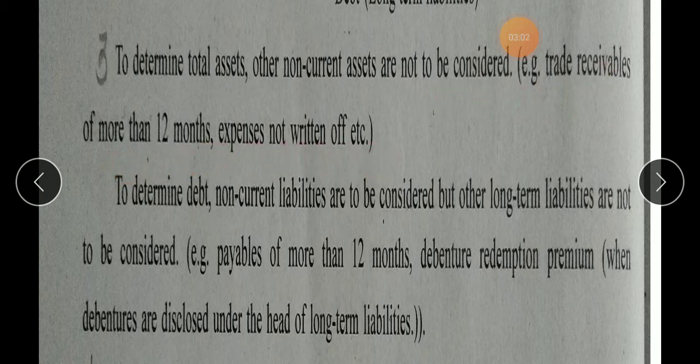So these things are not to be considered while arriving at the amount of total assets, but not to worry, none of such items will be given in your question. To determine debt, non-current liabilities are to be considered, but other long-term liabilities are not to be considered. This also we have understood in the previous ratio.